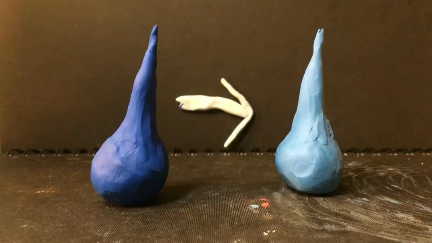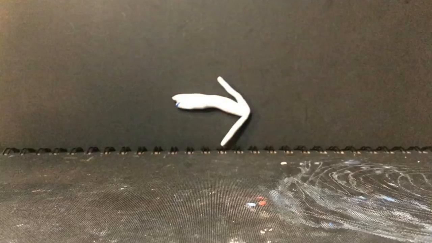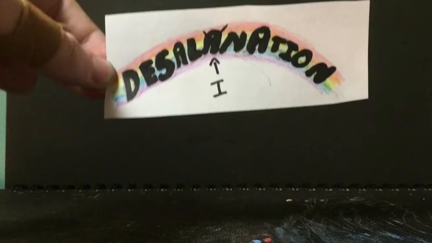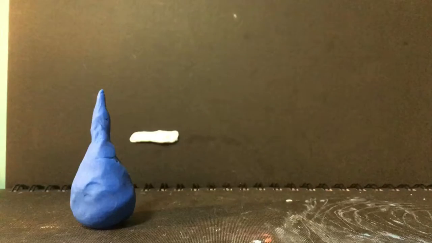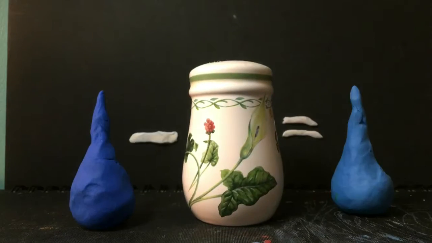How can salt water be changed into fresh, drinkable water? Through the process of desalination. Desalination is the removal of salt from saline water to make it fresh and drinkable.